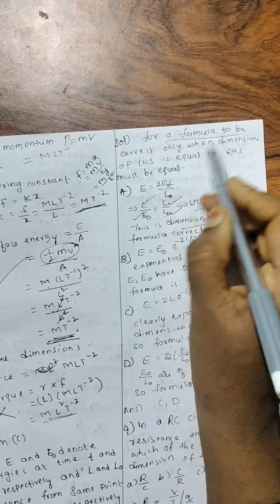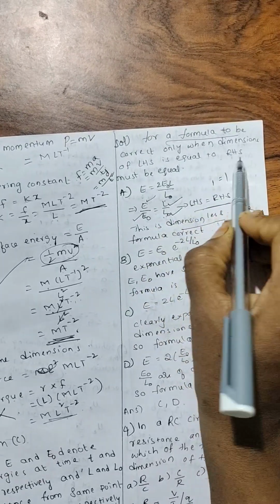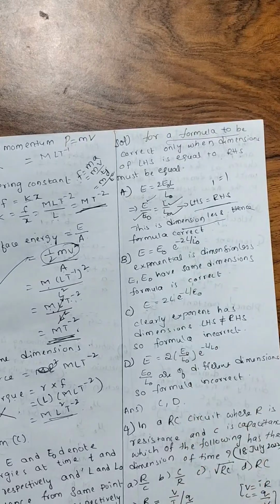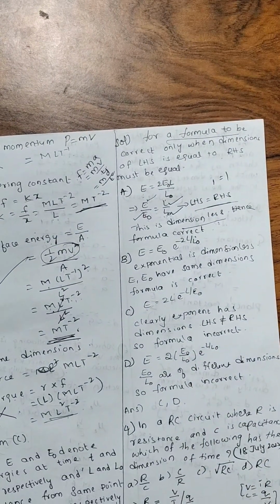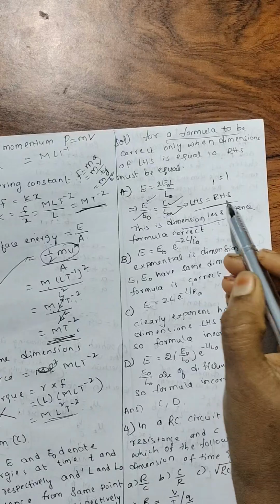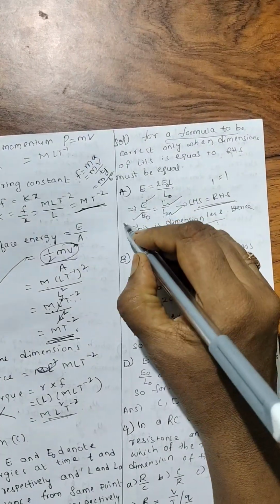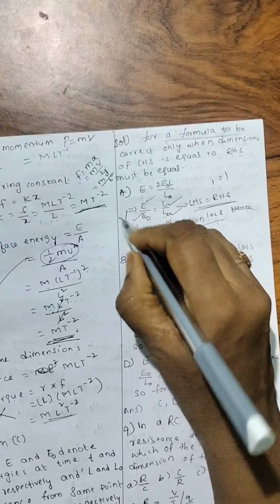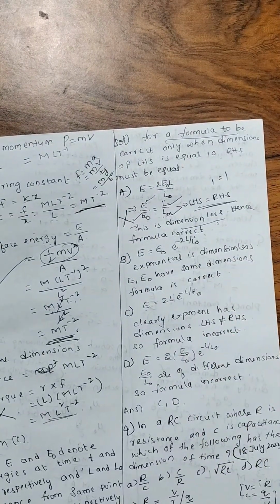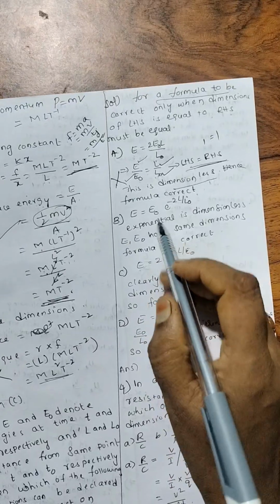Actually, for a formula to be correct, the dimensions of LHS must be equal to RHS. If they are not equal, then we can say that the formula is incorrect. Okay. Now here LHS is equal to RHS, so the formula is correct. So we cannot take this option, because he is asking for the incorrect formula. This is a correct formula. Now let us go for the next option.